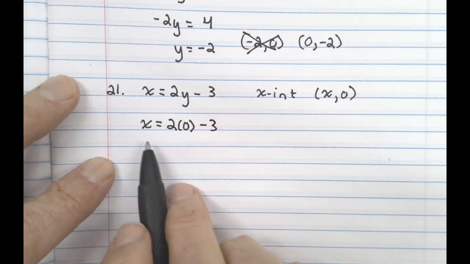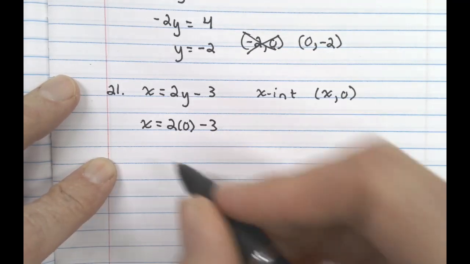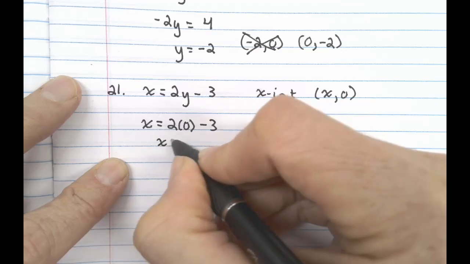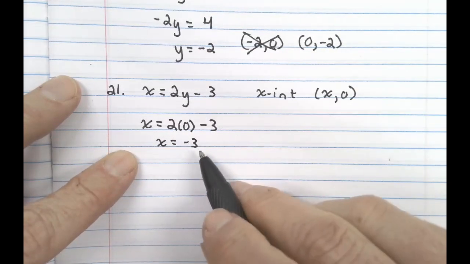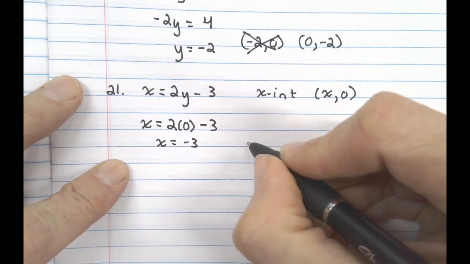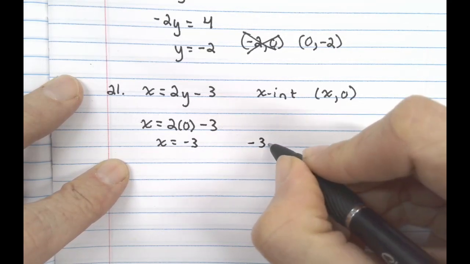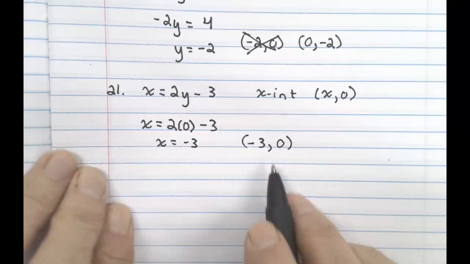And now I can just solve that expression. Well, 2 times 0 is 0. 0 minus 3 is negative 3. Again, not the answer. The answer is going to be (negative 3, 0). That's the x-intercept.